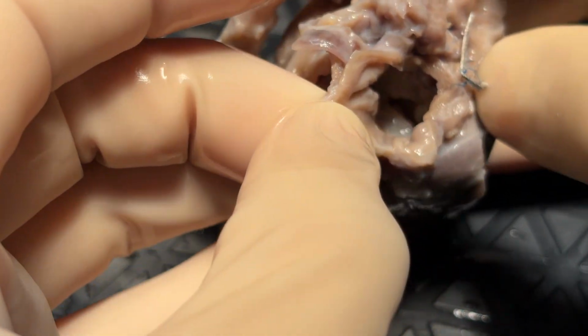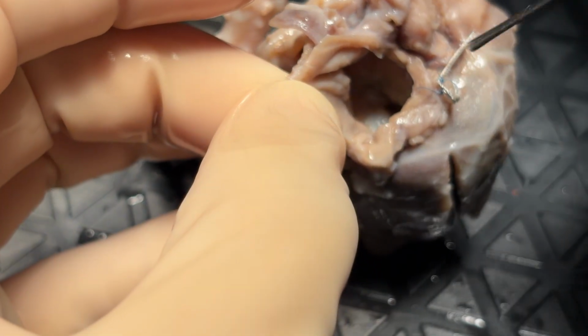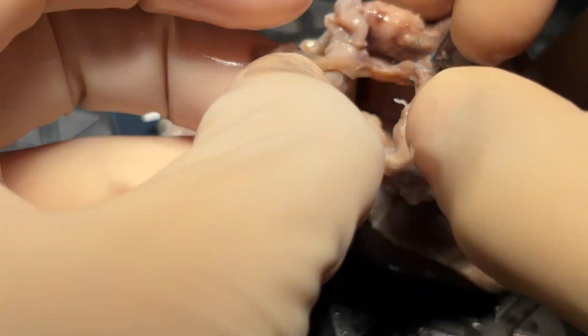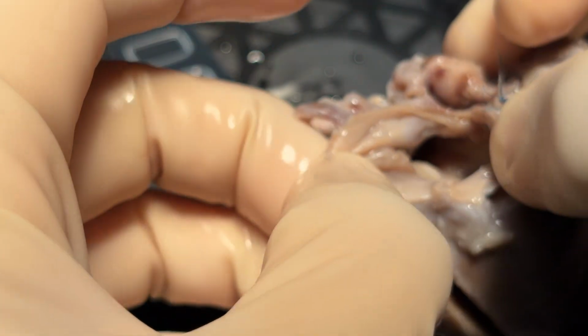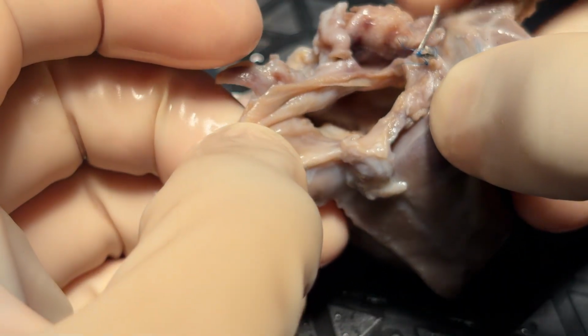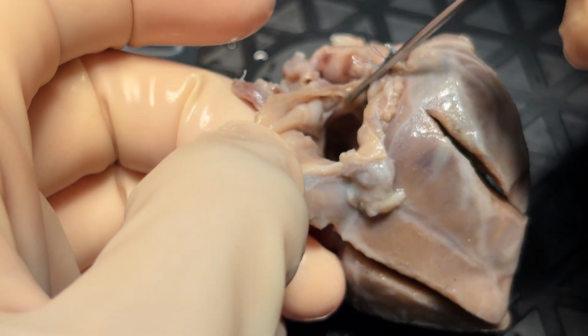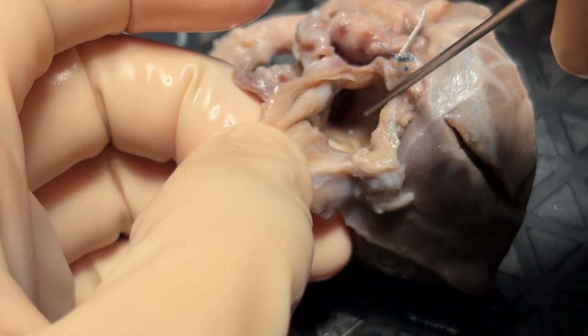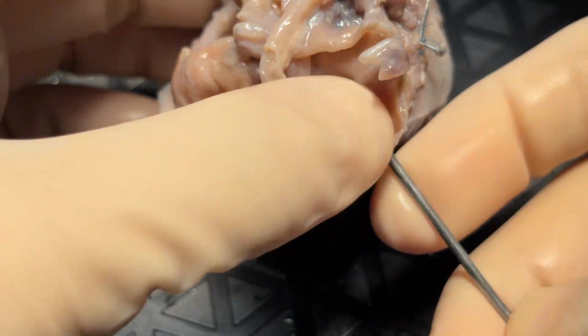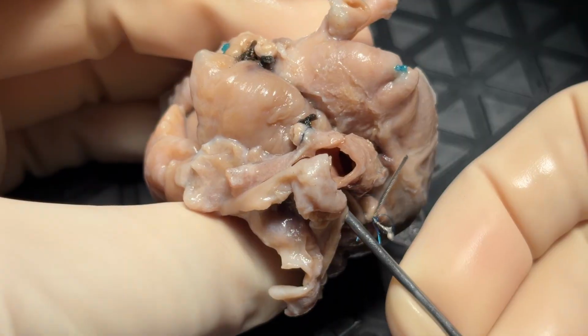If we look down it, we can see an AV valve here. Well, let me try to open this up a little bit more. All right, so here is the vestibule of the right atrium. And when we look inside this right atrium, we do find that there's an orifice here that actually leads to the right atrial appendage.